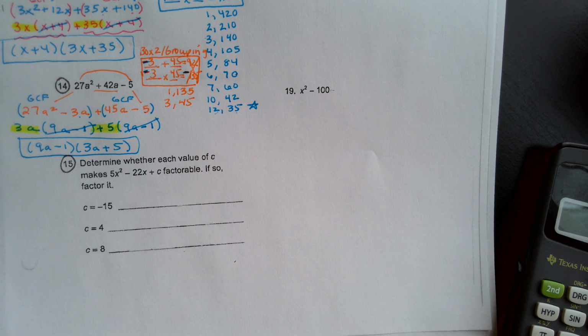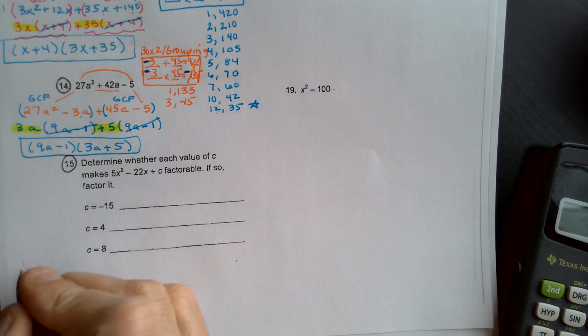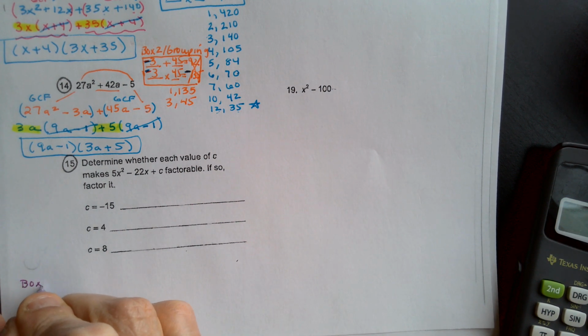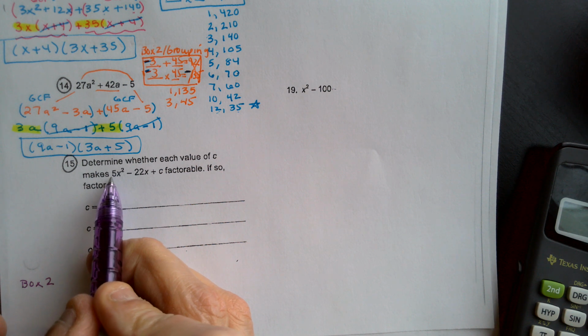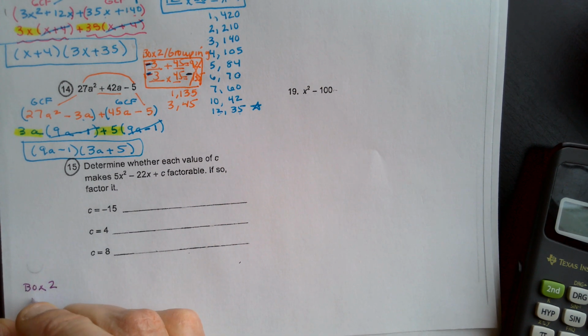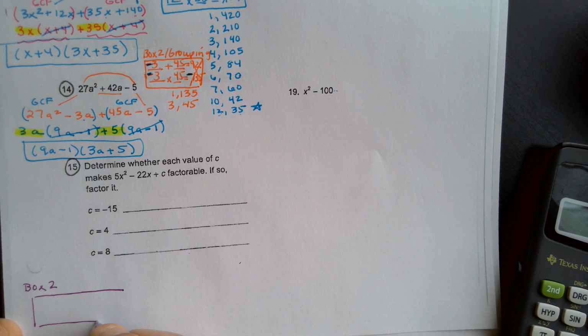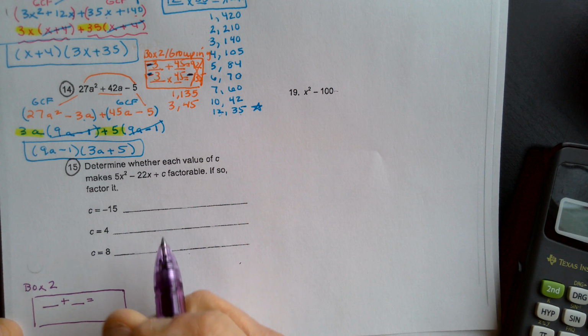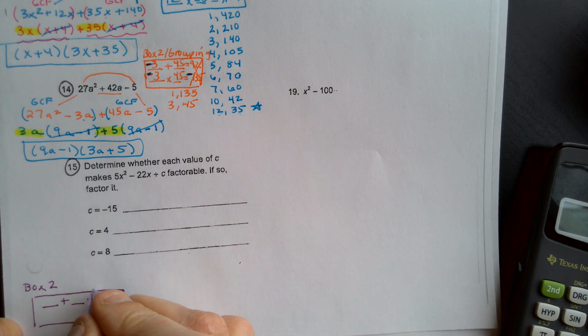Just trying to pick a pen color here. I'll go with purple. So I'm going to set up box 2 because of this number 5 in the front. What plus what equals negative 22? What times what equals?